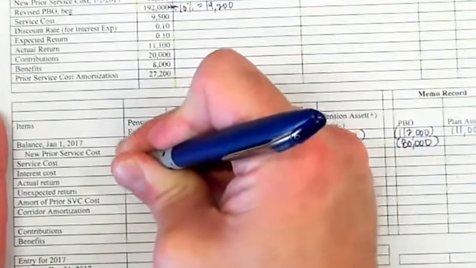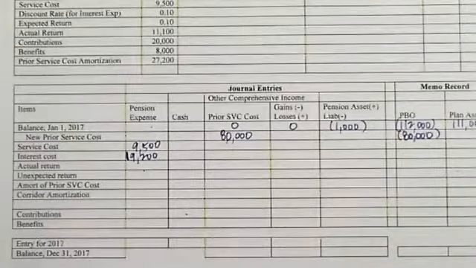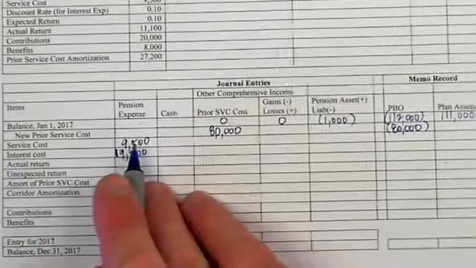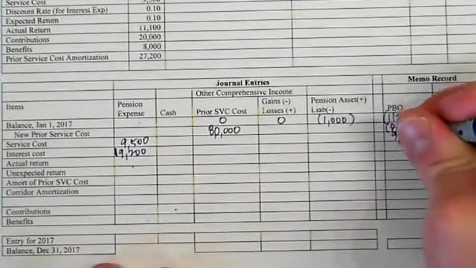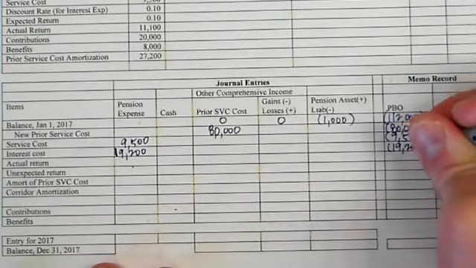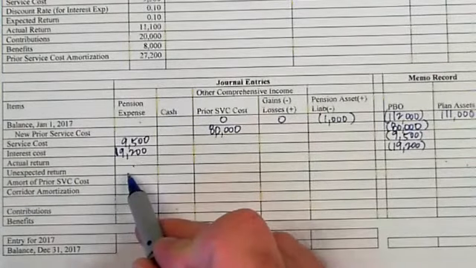A lot of people like the worksheet just because it flows very well for them. Then they can just carry these numbers over, remembering that service cost impacts the PBO, interest cost impacts the PBO, 9,500 in parentheses, 19,200 in parentheses. The actual return and the unexpected return.